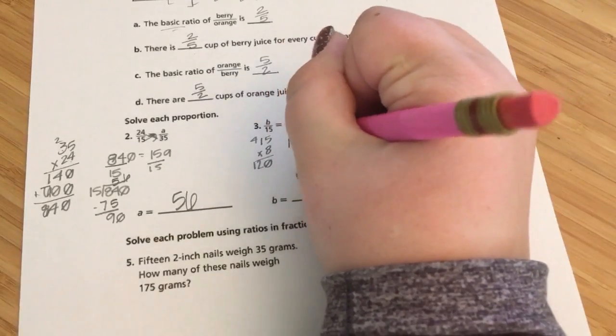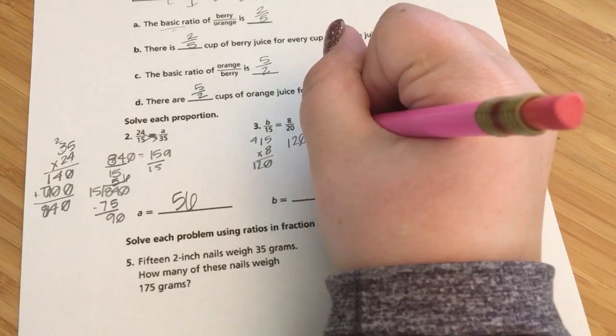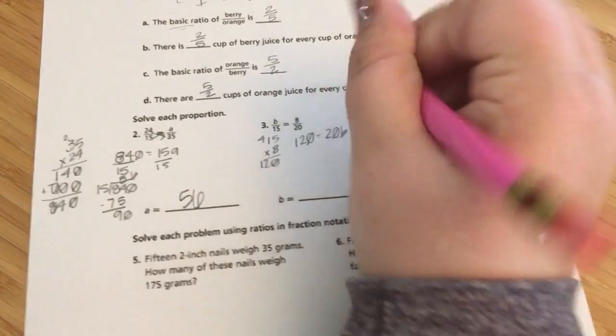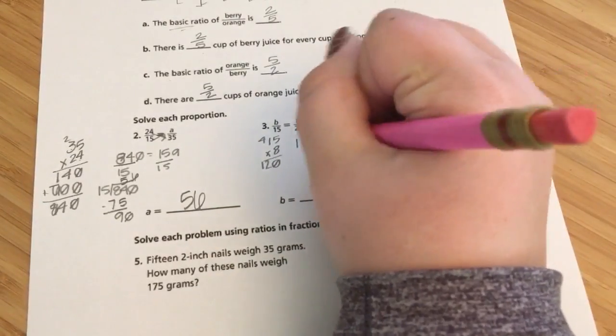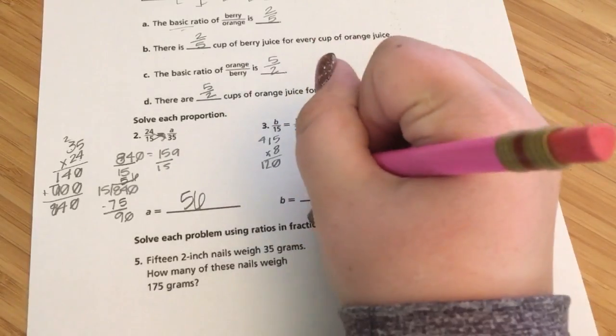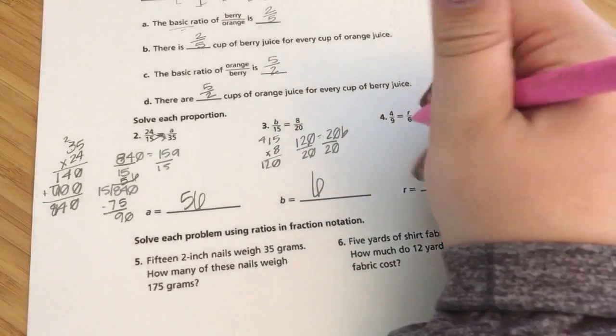I do the same thing for 3 and 4. 15 multiplied by 8 is 120. 120 divided by 20 is 6. So B is equal to 6.